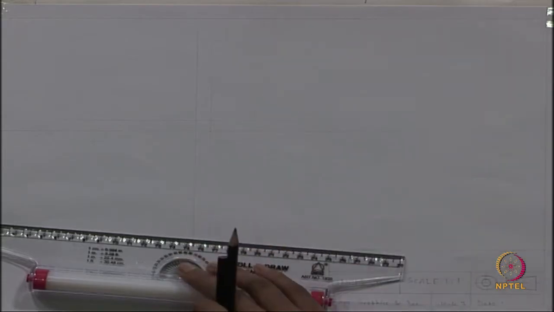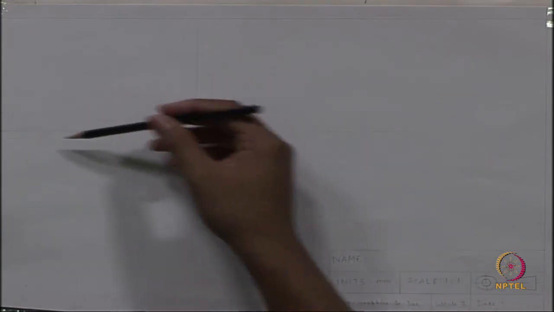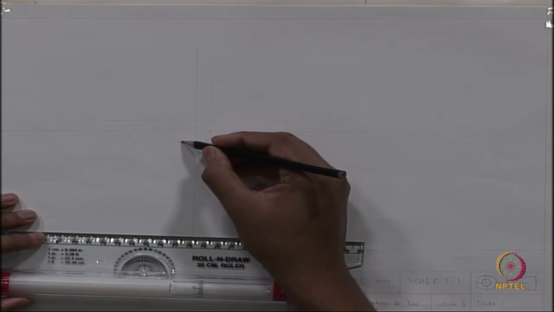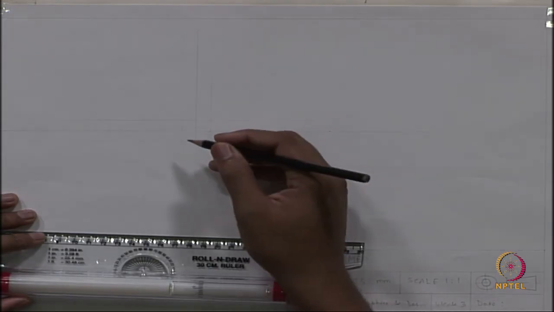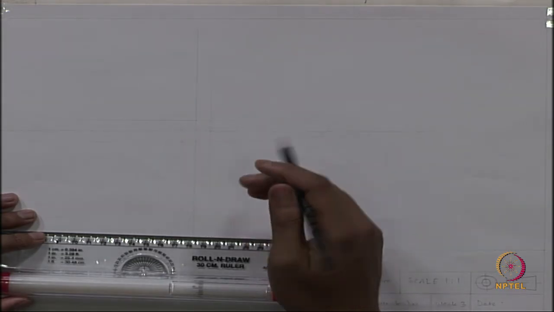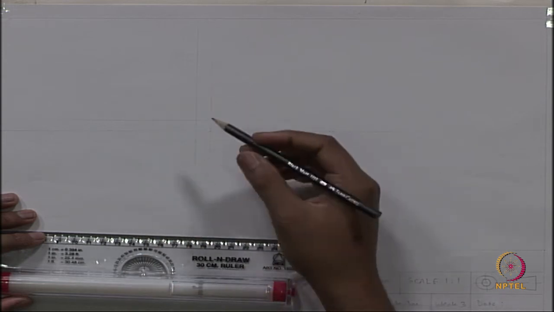While making the drawing, I have already made the reference lines, one vertical, one horizontal. I will maintain a distance of at least 10 millimeter while making the views. The views will not be exactly on the reference line. I will maintain a distance of 10 mm or you may maintain 20 mm.